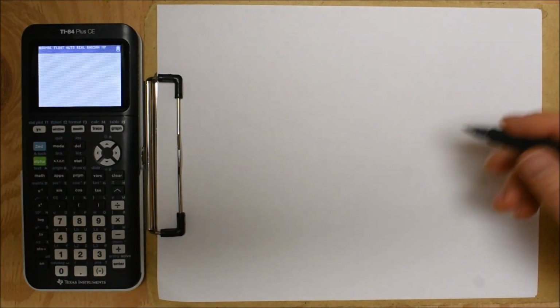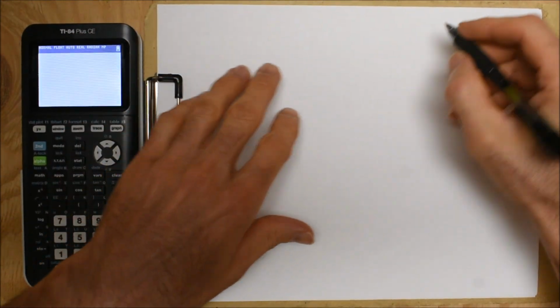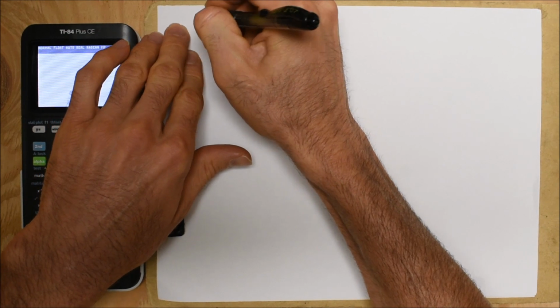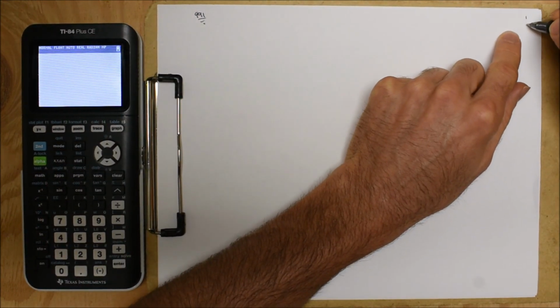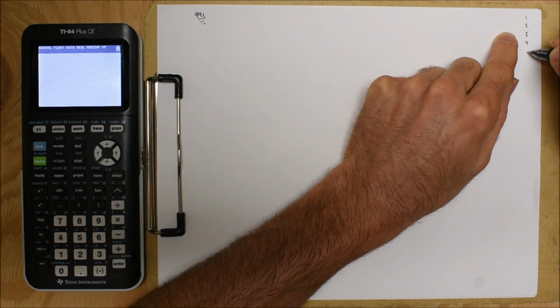Alright, hell yeah. So what we're going to do is learn almost all of the logarithms in under 10 minutes. First thing you do is just write 1 through 10. Here you go. I like to do it over here just because it's out of the way.